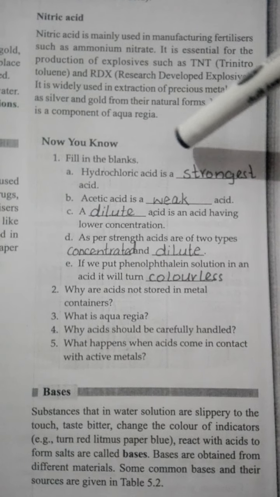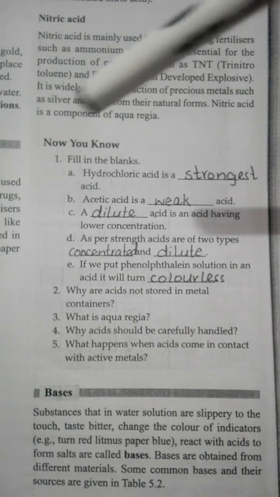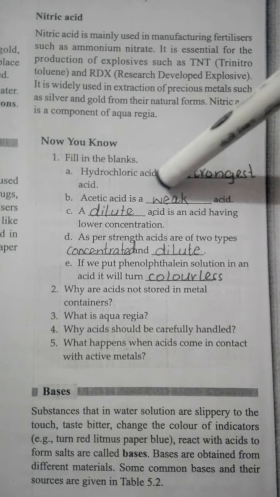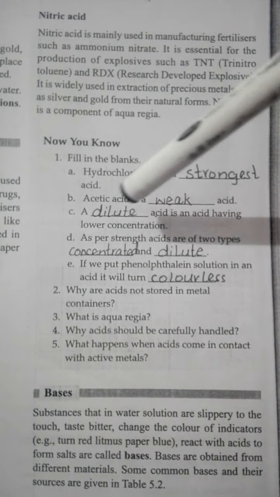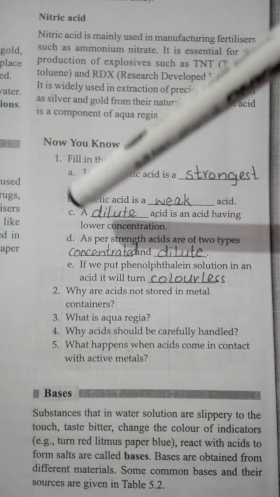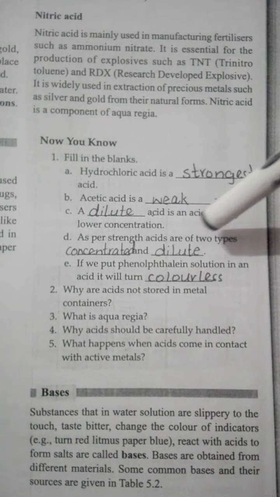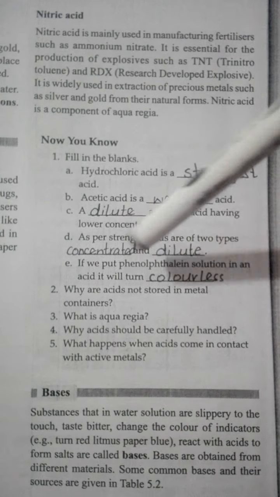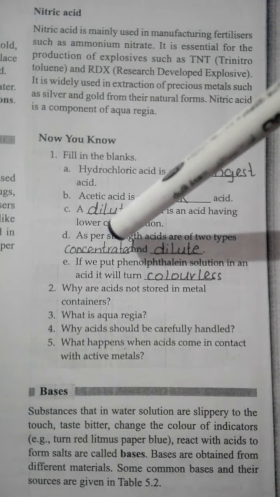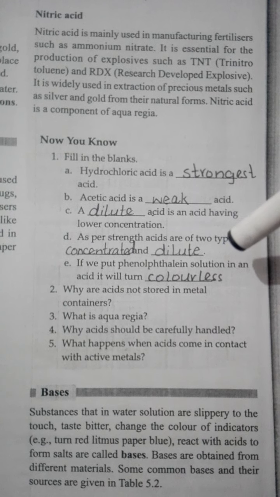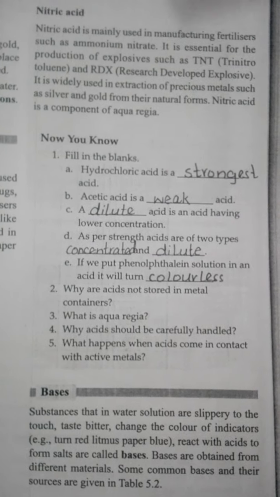Okay. Hydrochloric acid is the strongest acid. Acetic acid is a weak acid. A dilute acid is an acid having lower concentration. As per strength, acids are of two types, concentrated and dilute. If we put phenolphthalein solution in an acid, it will turn colorless.